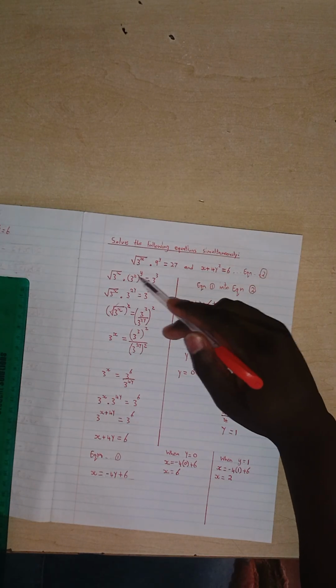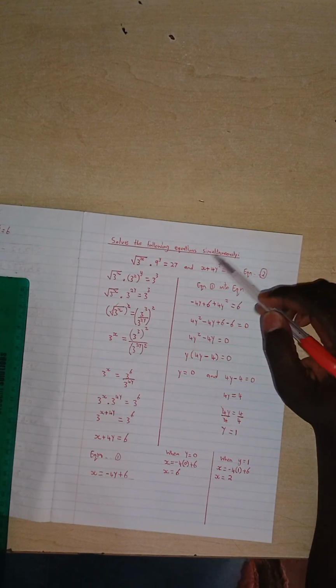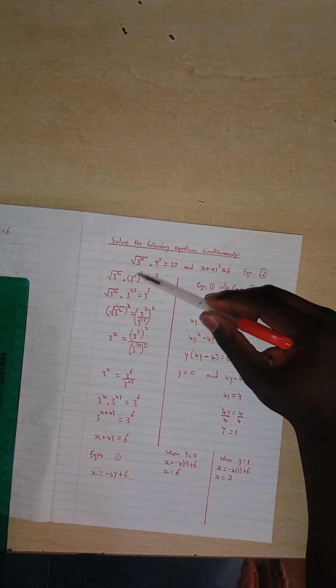So I saw it here, it includes both concepts which we did, so I wanted you to understand this part of it.